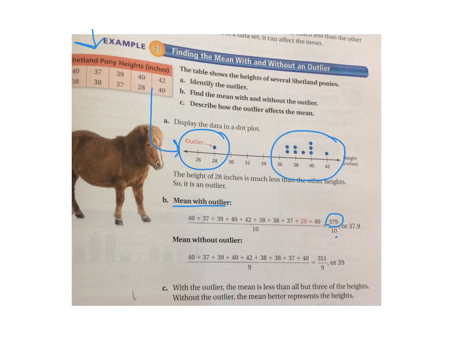That gives us an average height of 37.9 inches. The mean without the outlier, we're not going to include 28. So we're going to add all of the other data and then divide by 9 because now there are 9 data points in our set. And we get a mean of 39.